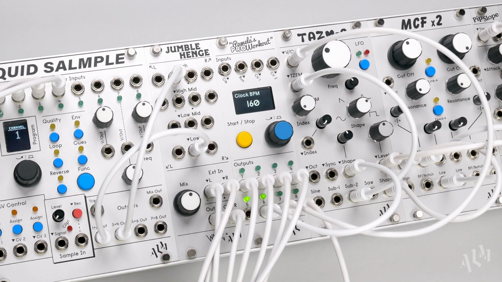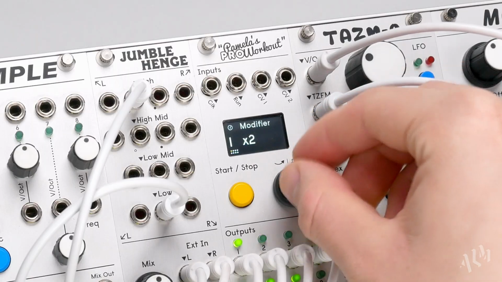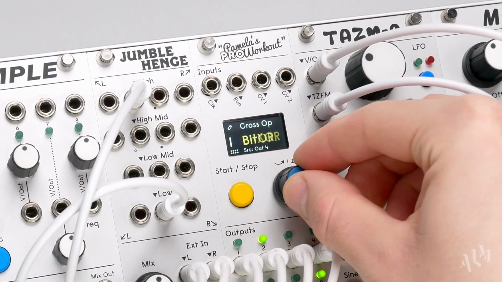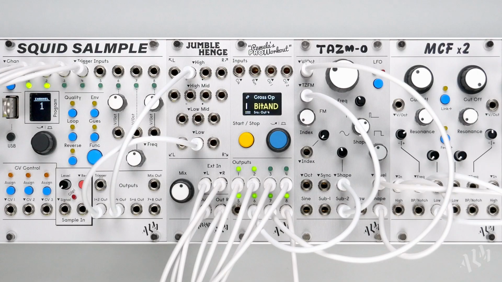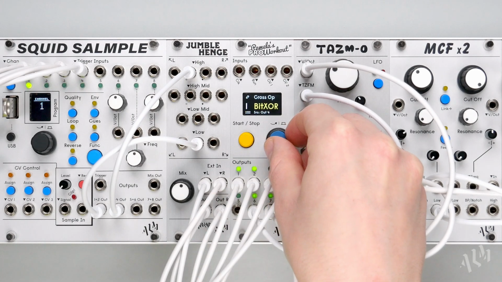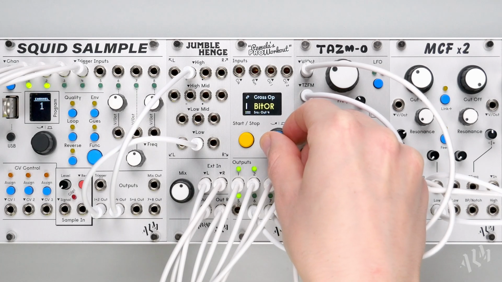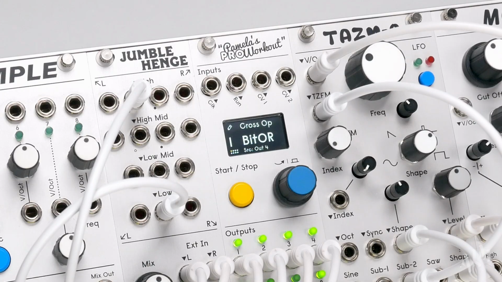Welcome to our new Pamela's Pro Workout video series, where we'll be taking a closer look at the more unique and powerful features of the Pam Pro. Today we'll explore a few of the many uses of cross operations. Cross operations allow you to modulate one output source with another. There's a variety of different ways of cross modulating, from mixing, sample and hold, to logic operations and more.